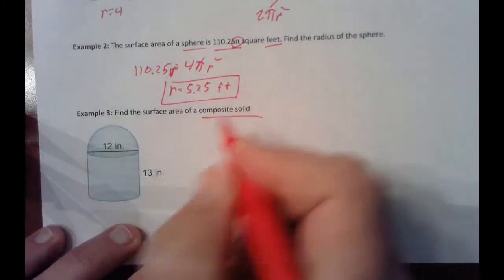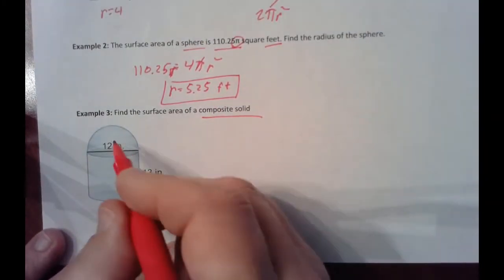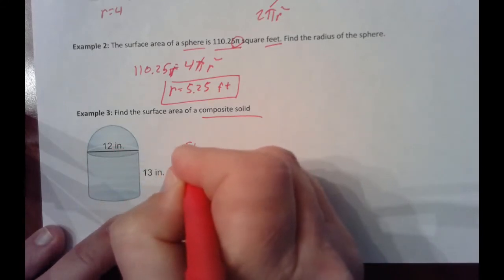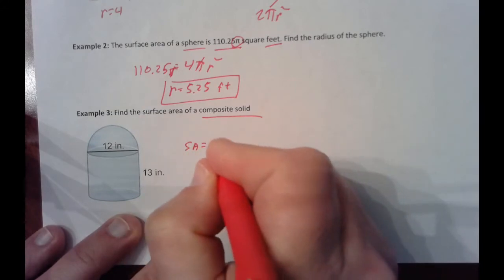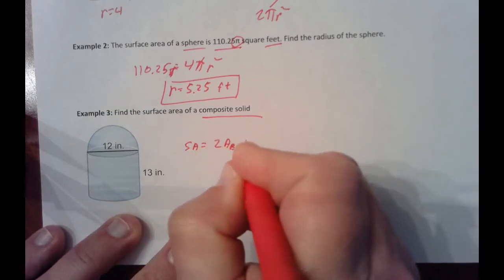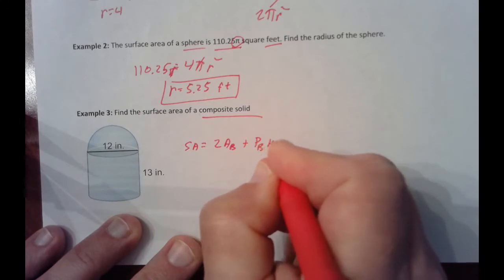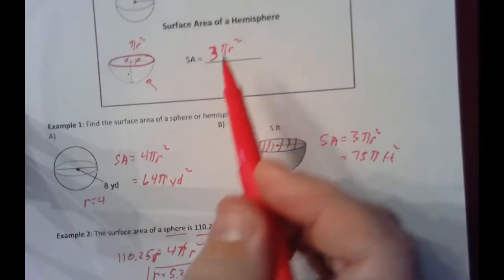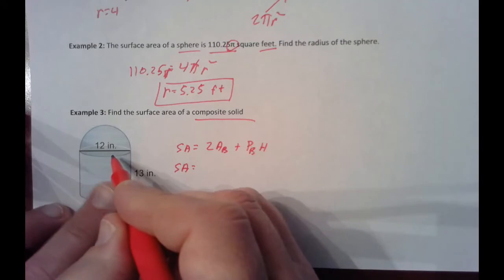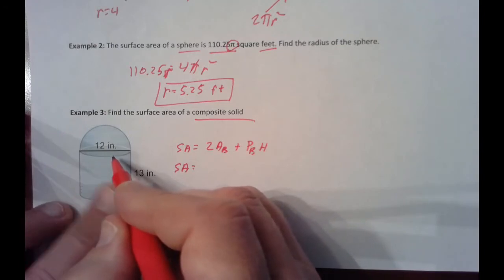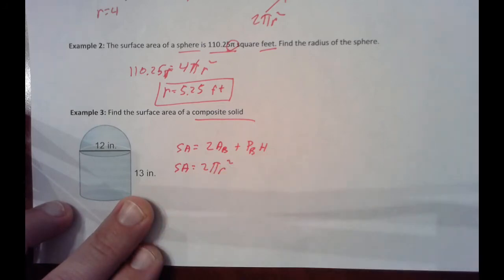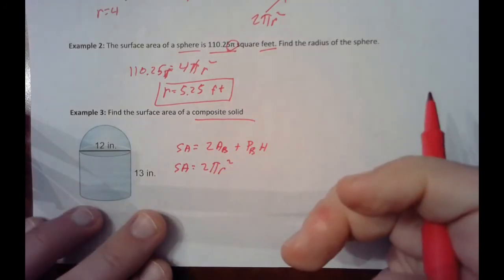Alright, composite solid just means you have more than one figure put together. So this is a hemisphere on top of a cylinder. So if I break this into parts here, I've got my cylinder, my 2 area of the base, plus perimeter of the base times the height, and then I have my hemisphere. And yes, I did write hemisphere as 3 pi r squared up there, but the bottom of my hemisphere now is on the interior of the object, so it doesn't count. So I just have the 2 pi r squared for my top of my dome there.